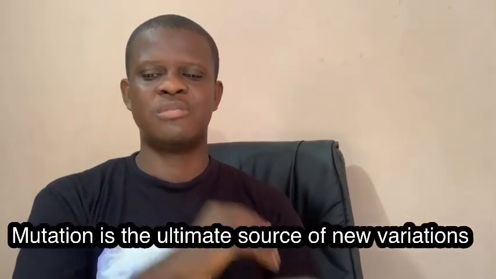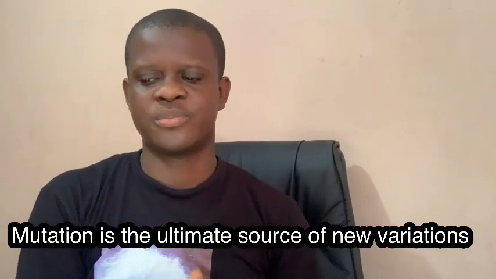So when you have mutations that do not support life, mutation is a really important factor in altering allele frequencies. That is a very valid point. And it is actually seen, mutation is regarded as the ultimate source of new variation.